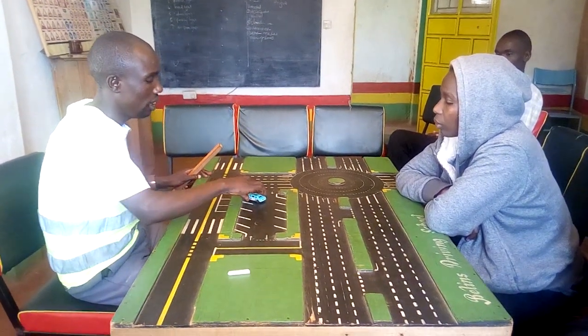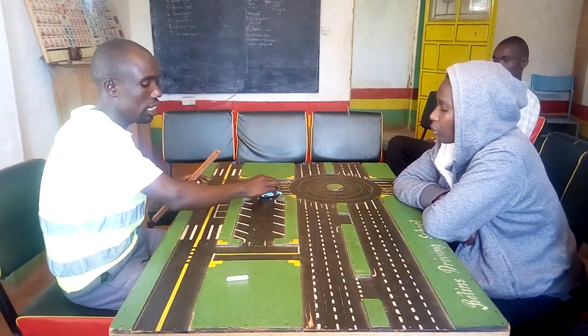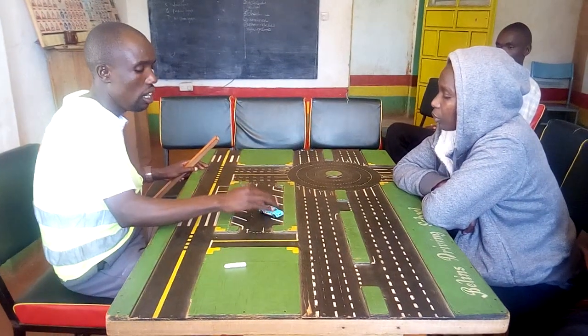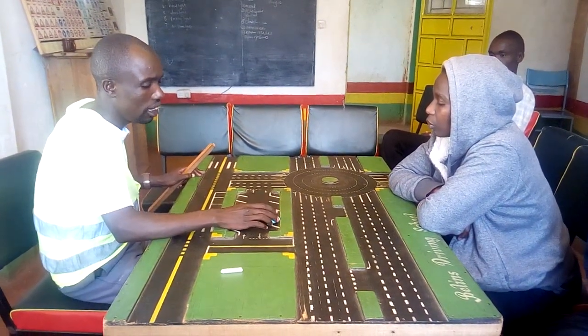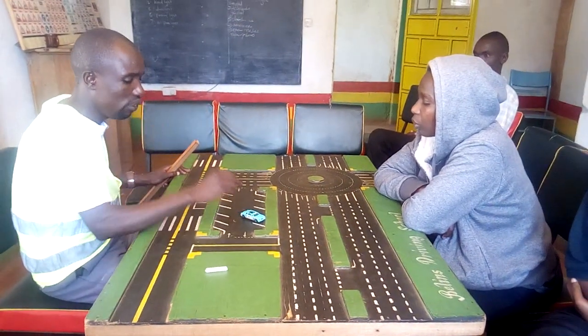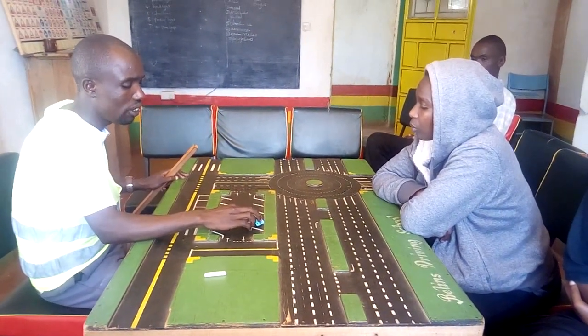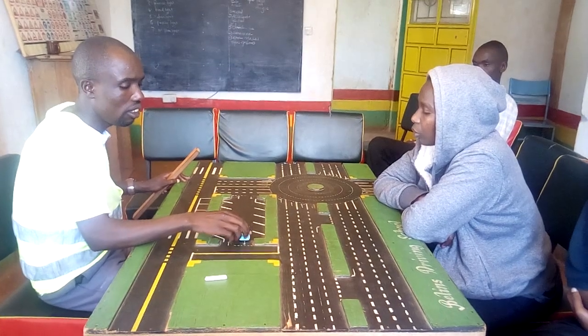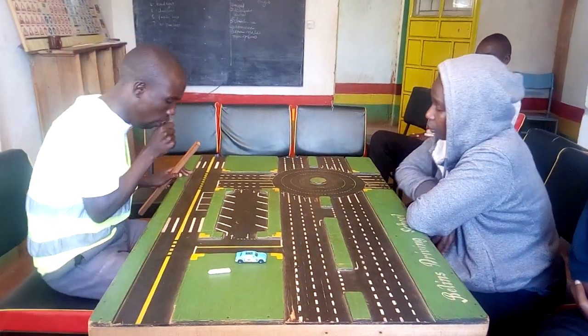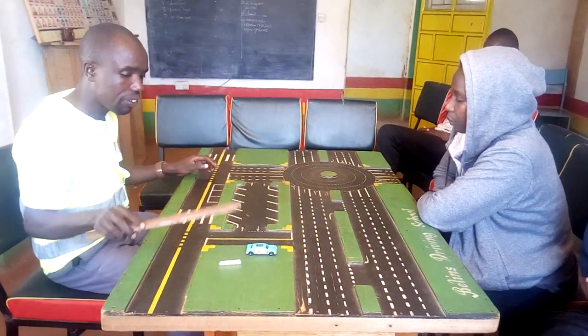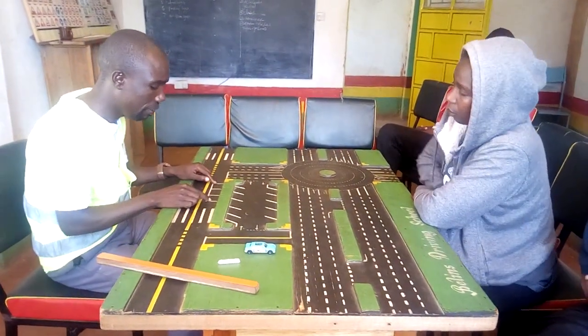Rule number 3, we park using forward gear. Parking is done using forward gear. Then finally, when you are pulling out, you pull out using reverse gear. Those are the rules of the controlled parking zone. Let us now come to this one.